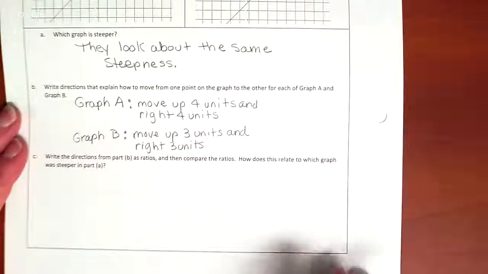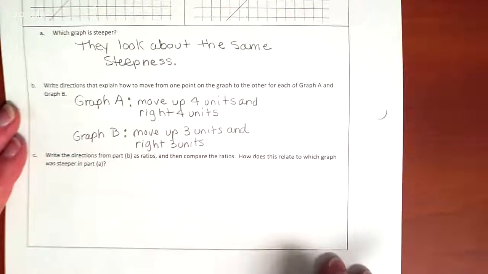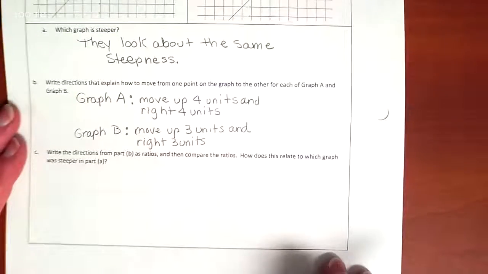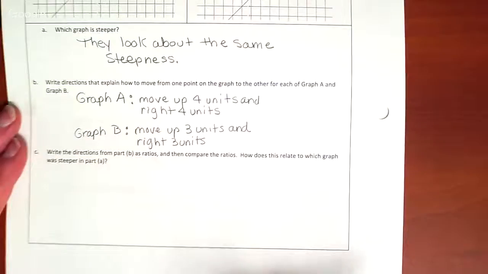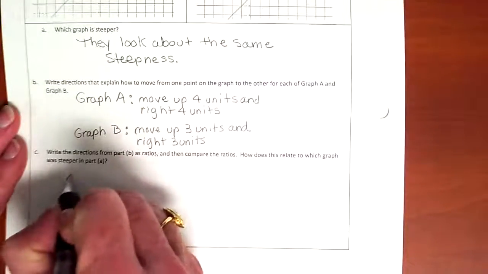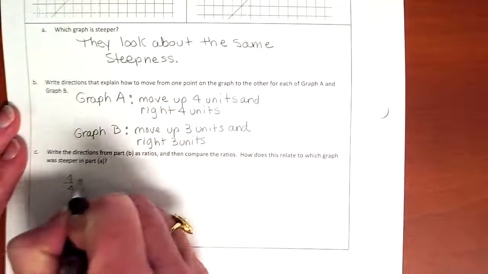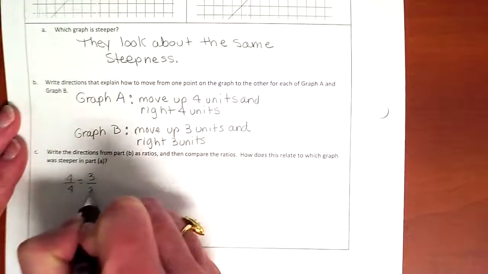Now write the directions from part B as ratios and then compare the ratios. And how does this relate to which graph was steeper in part A? Well, 4 over 4 equals 3 over 3.